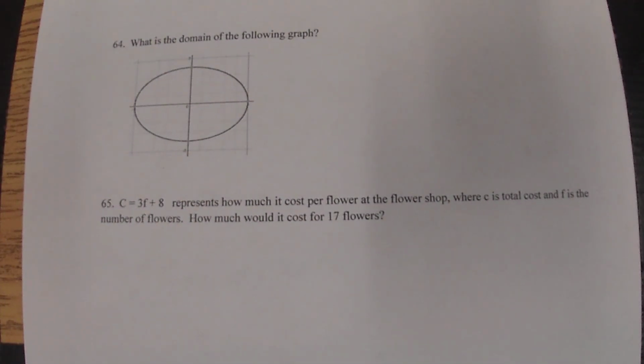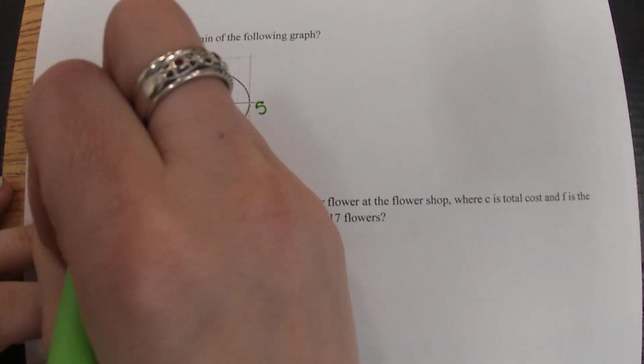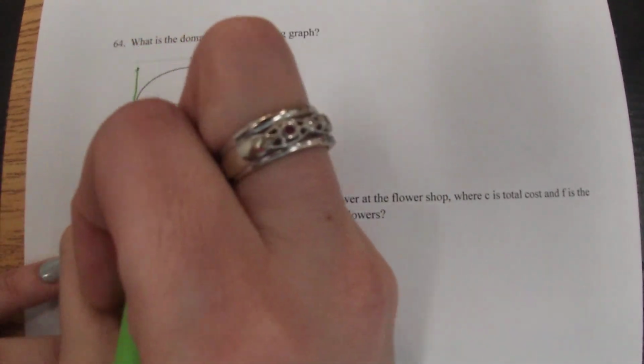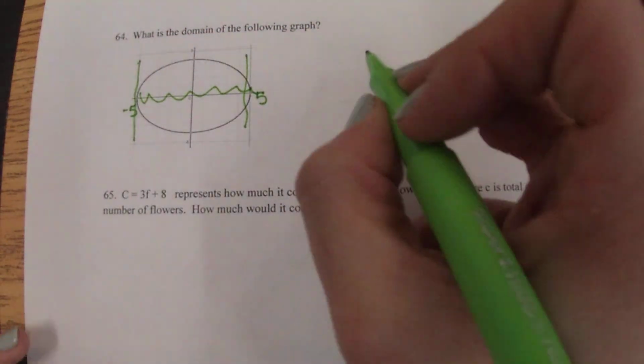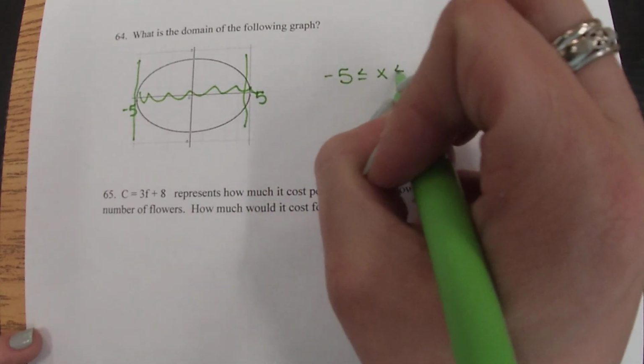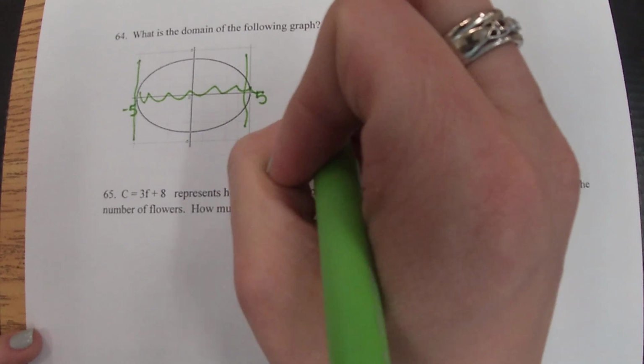64, our domain. Domain is X values. Those numbers didn't print super well, but those are 5s on there. Sorry, guys. This is a 5. This is a -5. So our X values is what we are in between. On the X, we're this area in between. So we would say our domain is in between -5 and 5.